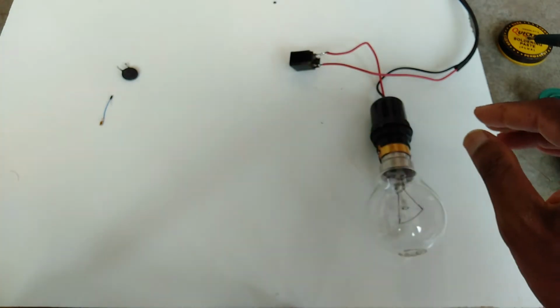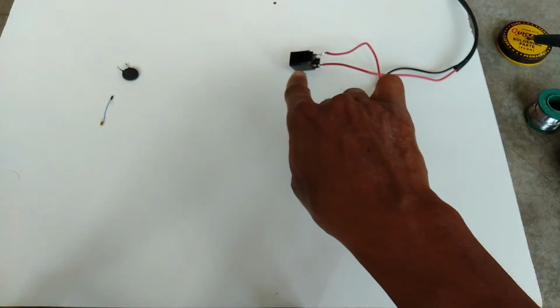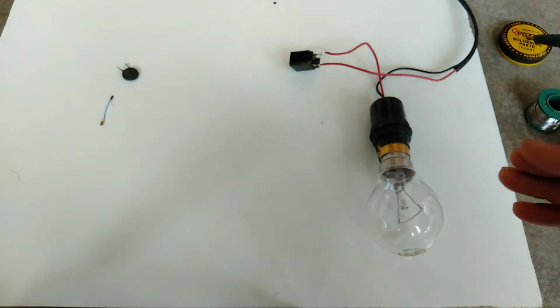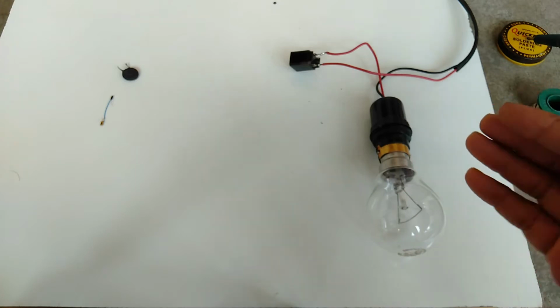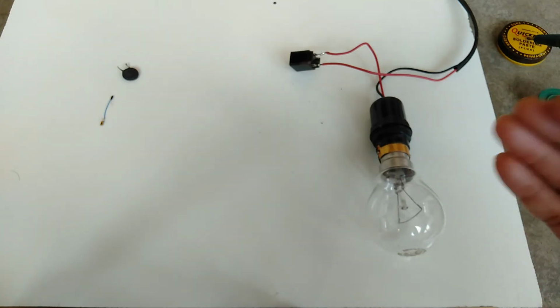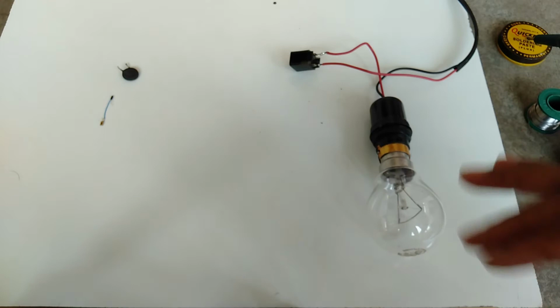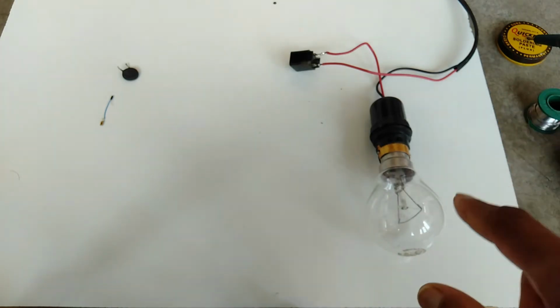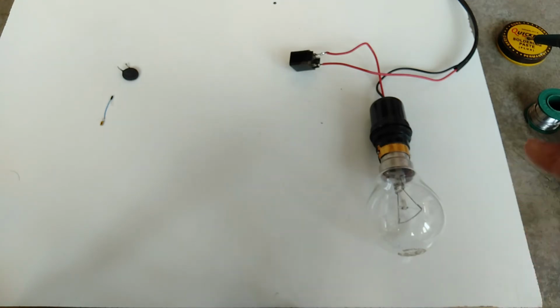When I switch on, the temperature of this resistor increases and it becomes a very high ohms resistance. Then the light bulb would stop glowing. So now I am turning on. So it turned off.